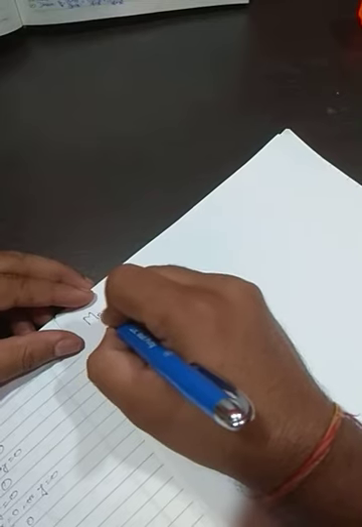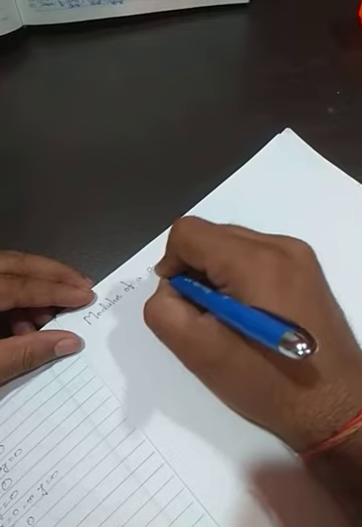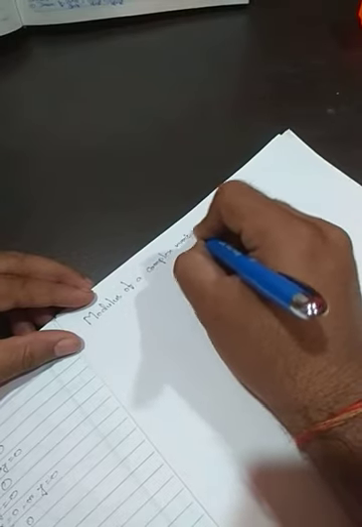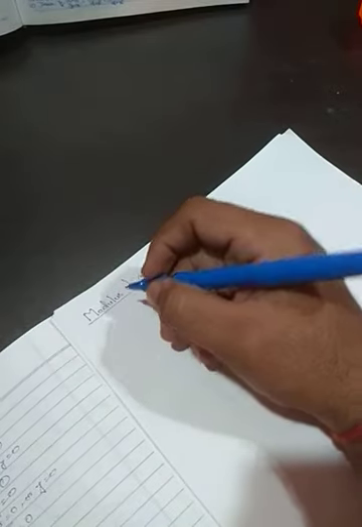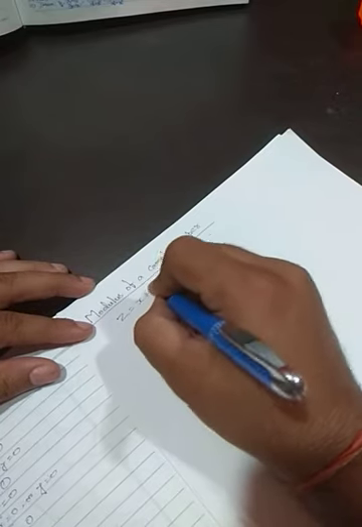Now we will come to the modulus of a complex number. Z equal to x plus iy.